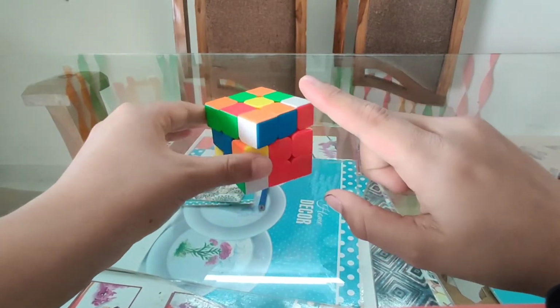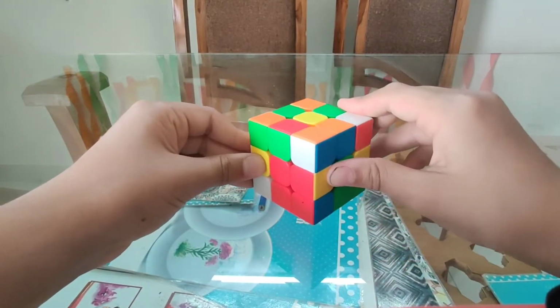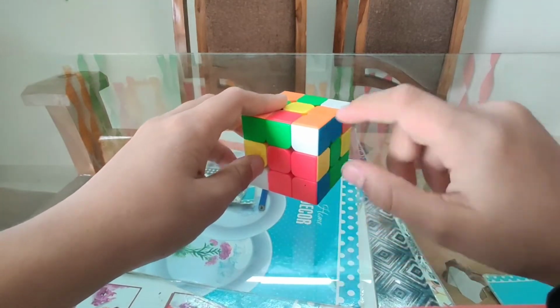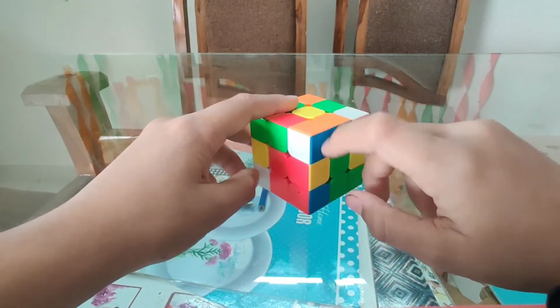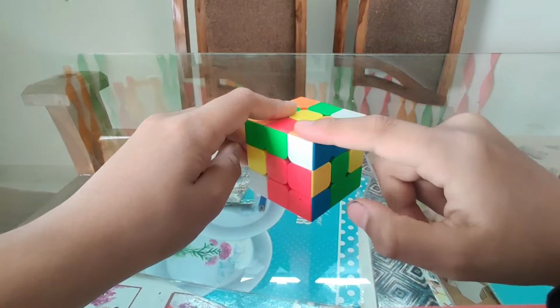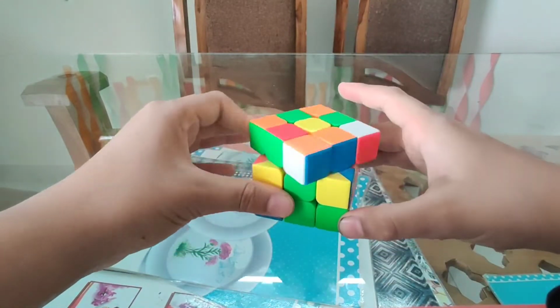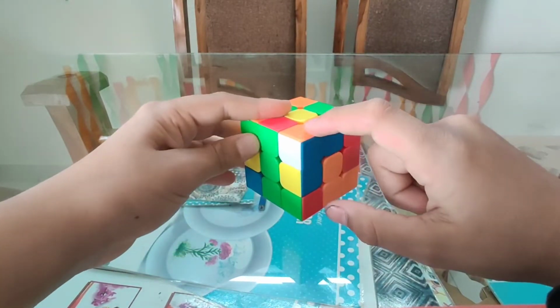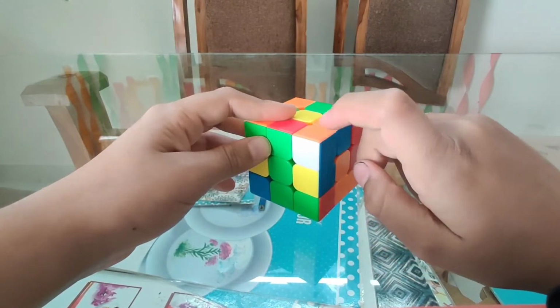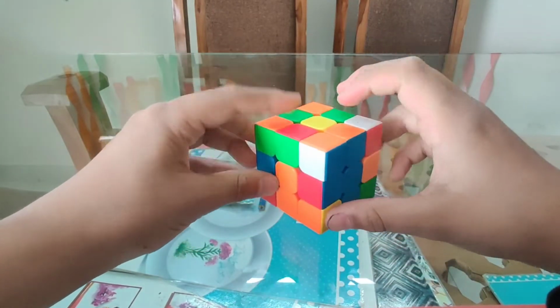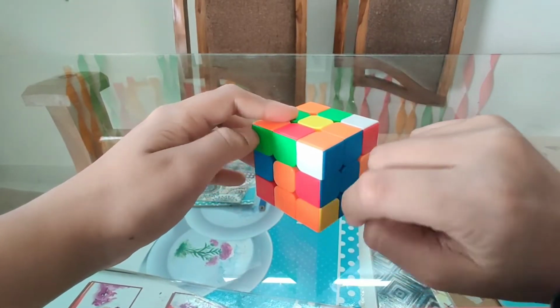So we have to turn this edge so we can get it near its center, near both its centers. So now it's red and green, orange and blue. No. Turn it once again. Orange and green, orange and blue. No. Once again. Orange and blue, orange and blue.